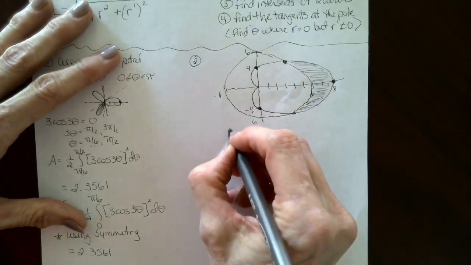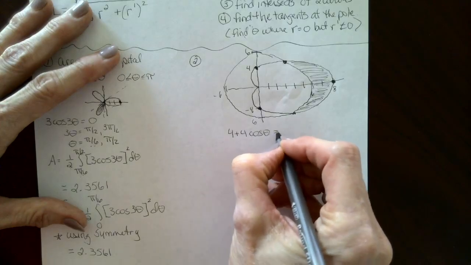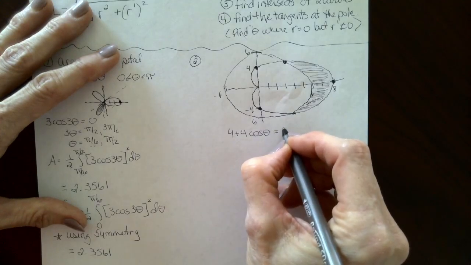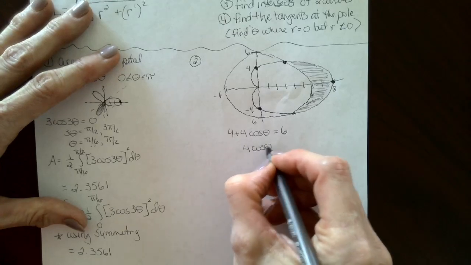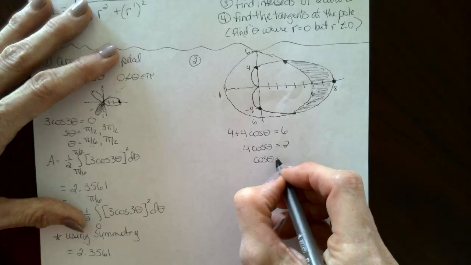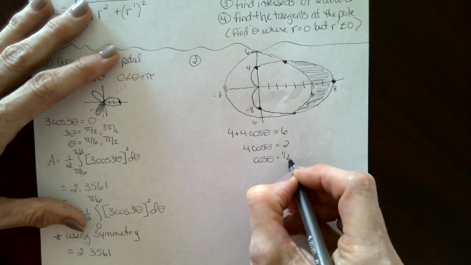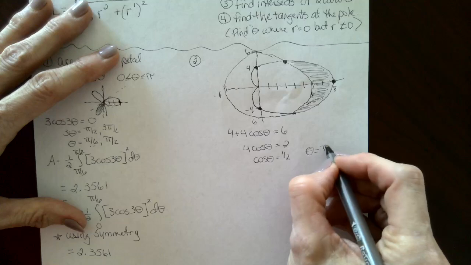So I'm going to set 4 plus 4 cosine theta equal to 6. Then 4 cosine theta equals 2, so cosine theta is equal to 1/2. What theta does that happen at? Pi over 3.